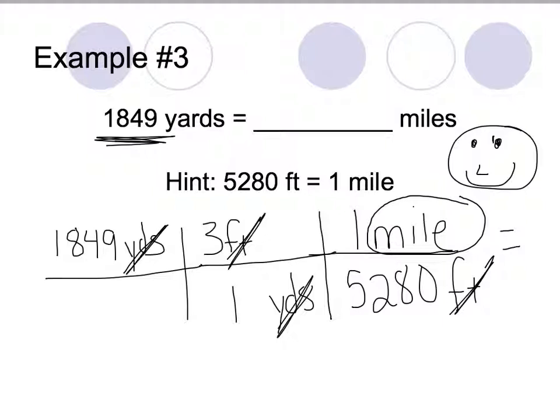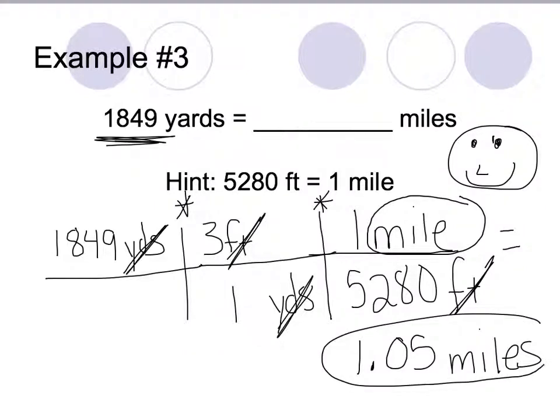So, here we go. How do we do the math now? I take 1849 and I multiply it by the next number, 3. Okay, and I can divide by 1, but I don't need to. And then I multiply by 1, and I divide by 5280. And I end up with this wonderful number, 1.05. I'm going to round there. 1.05 miles. There we go. Oh, conversion factors and truth tables. They're my favorite. Let's try a couple more.